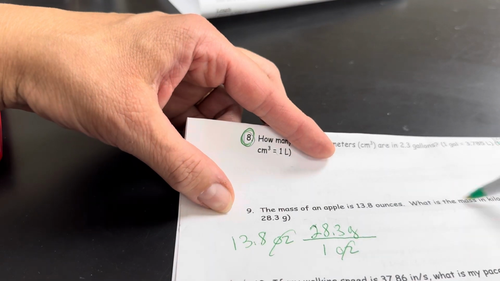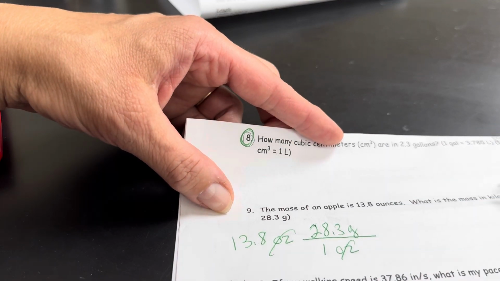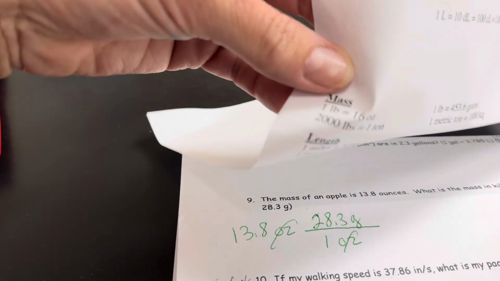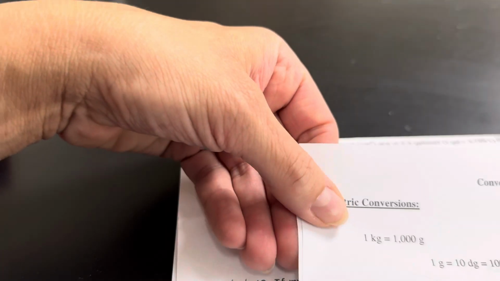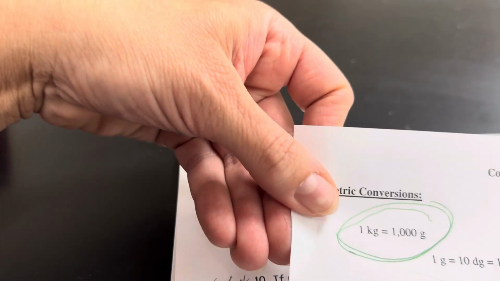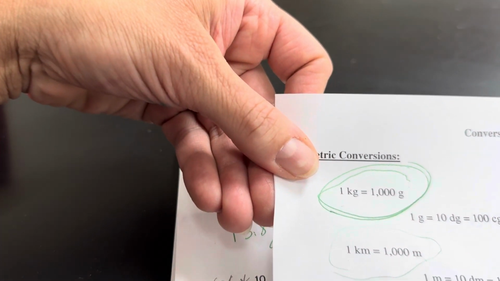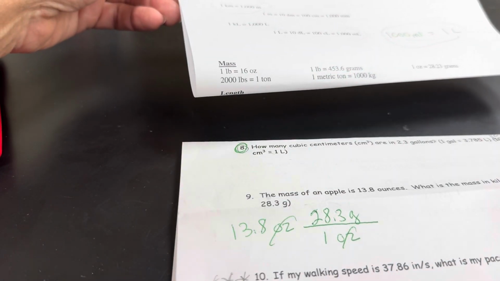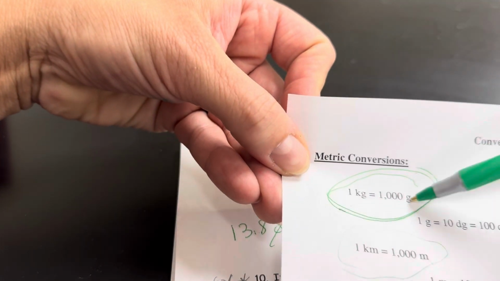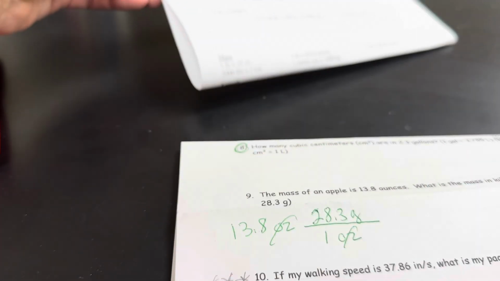Now I have to figure out my next step. It's going to convert to kilogram, and I can come over here, and there it is. 1 kilogram is equal to 1,000 grams. So I want grams to be in the denominator because I want my answer to be in kilograms.